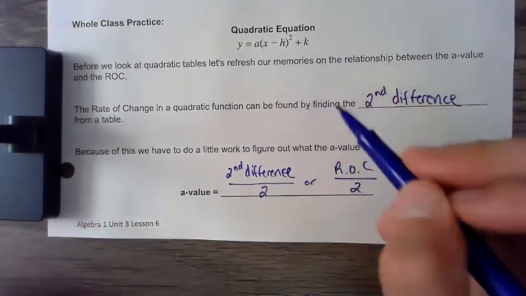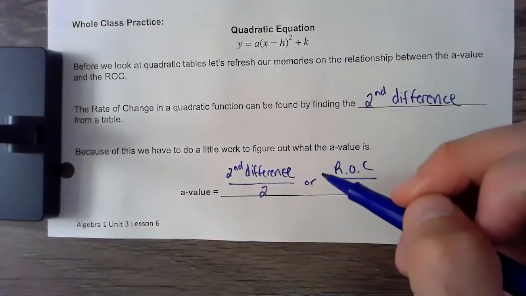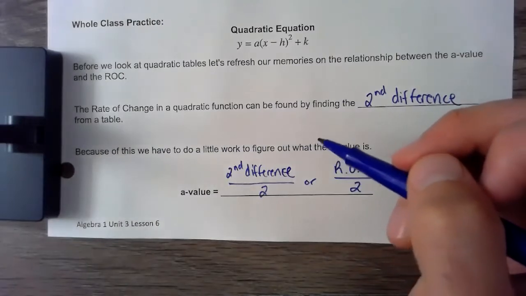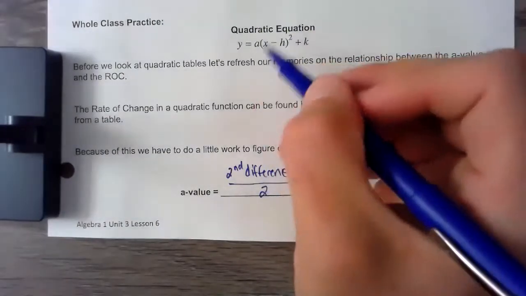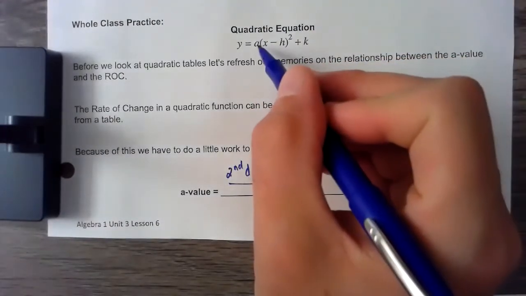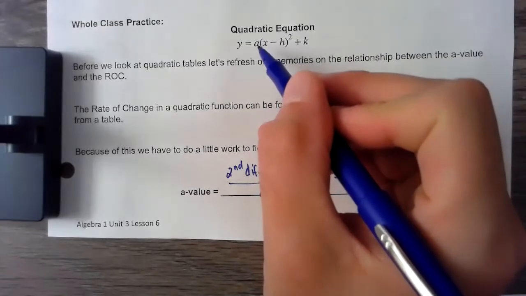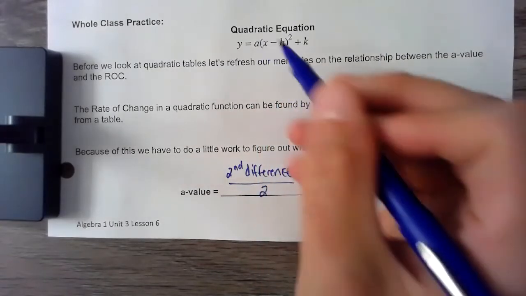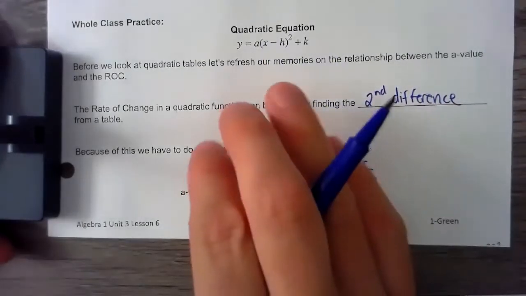There's also another way that we'll be able to find it, and I'll talk about that once we get into our first example. So again, whatever we find as a second difference is not what we're going to put in the equation. Rather, that value of the second difference divided by 2 is what will go in our equation. So let's go and try this out.